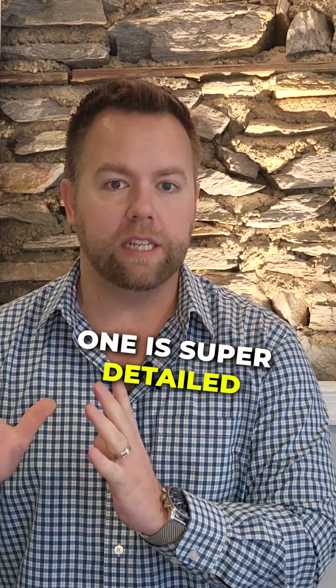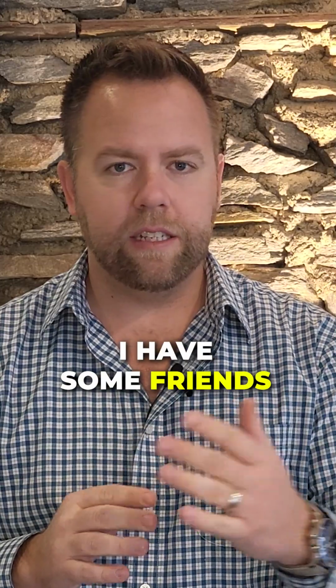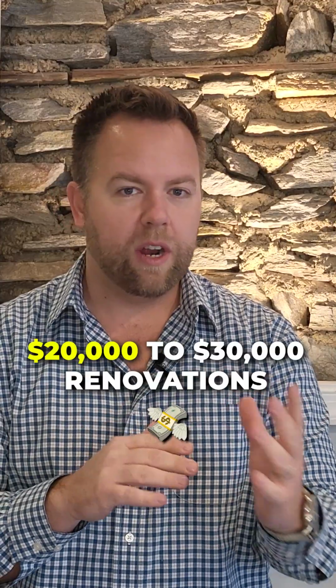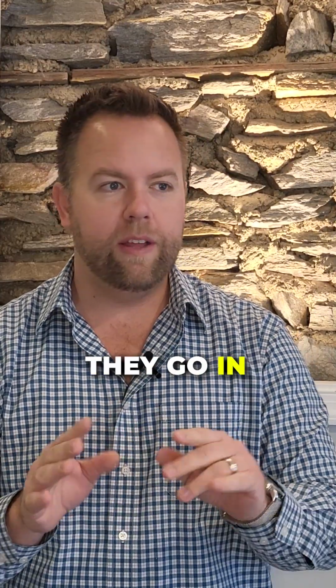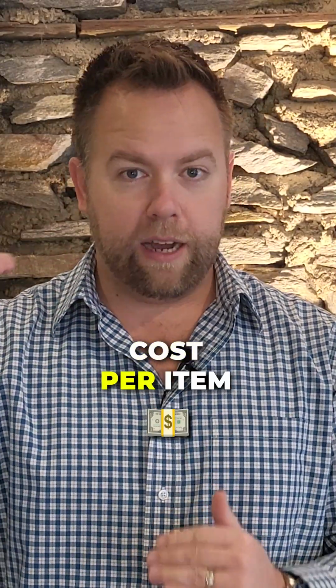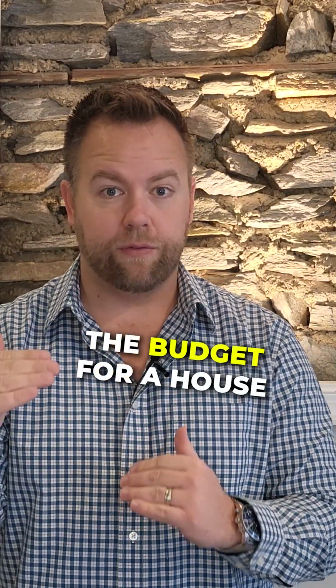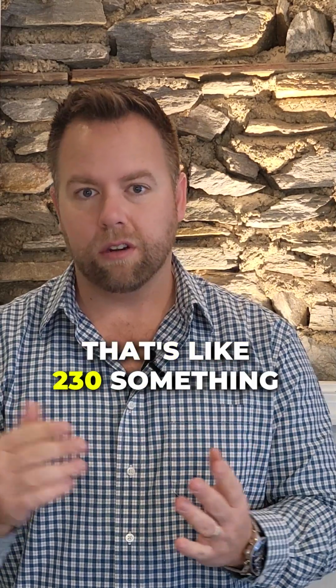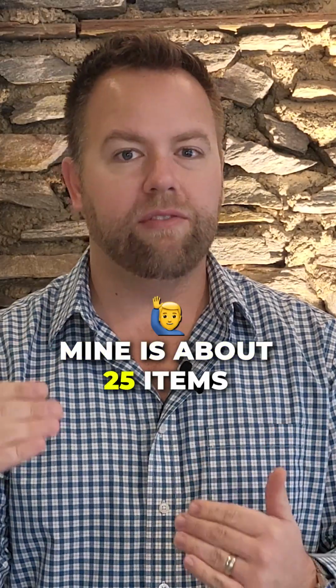One is super detailed. I have some friends a couple hours west of me, they do like $20,000 to $30,000 renovations. They go in, they do little stuff on houses. And so they have a much more detailed cost per item they use to estimate the budget for a house. I don't do that. It's like 230 something points long. Mine is about 25 items.